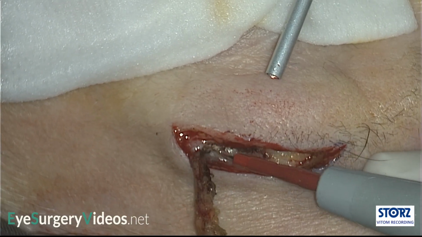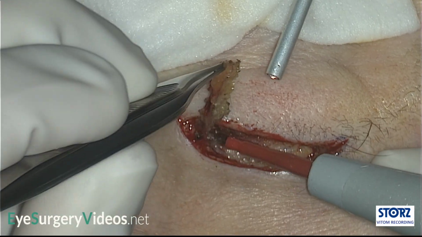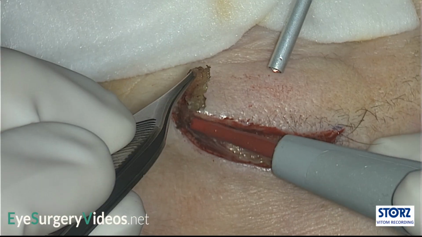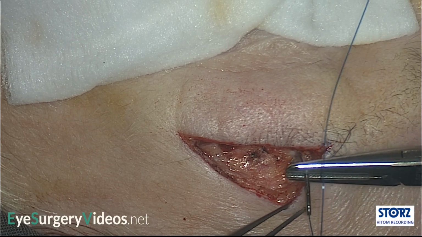While the tissue is being excised, great care is taken not to inadvertently shelve the inferior edge of the incision under the brow, which would excise hair follicles.